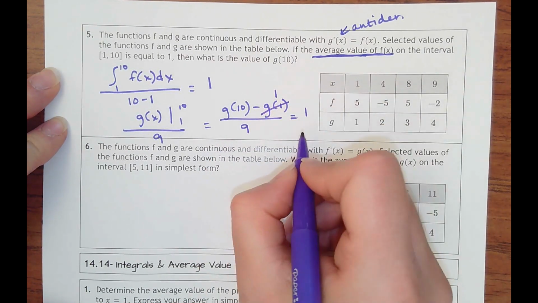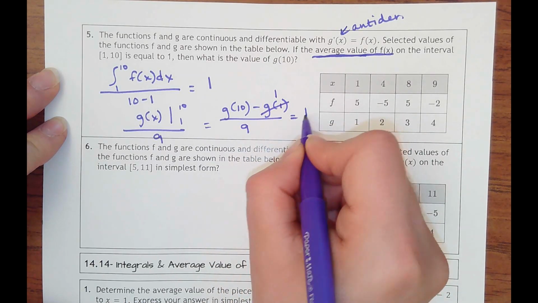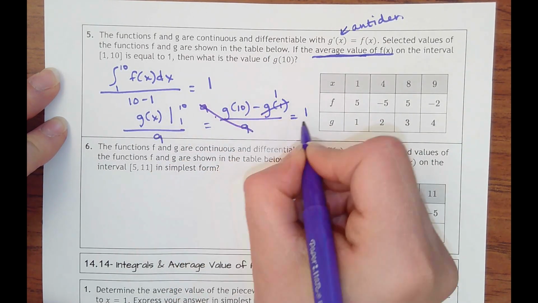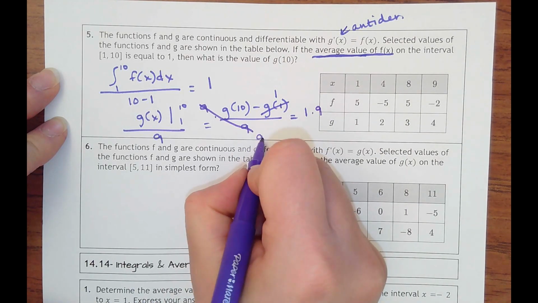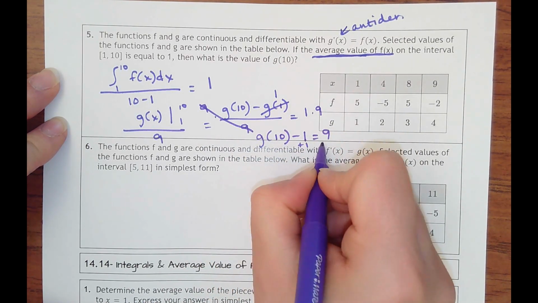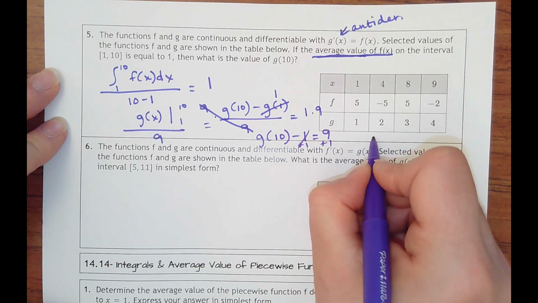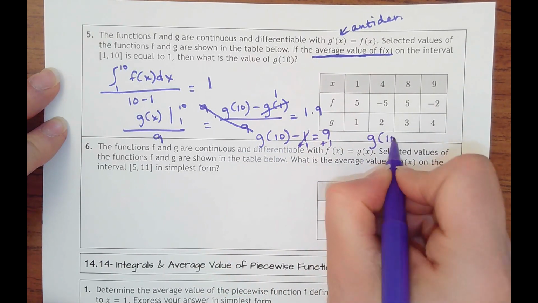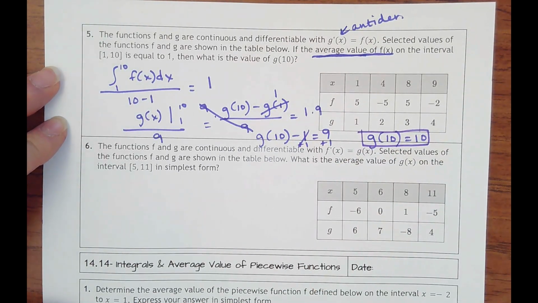Over 9. So think of this as a proportion. I would cross multiply or multiply by the denominator. So now I've got that g of 10 minus 1 equals 9. Add 1 to 9, and that makes g of 10 equal 10. So that becomes a point.